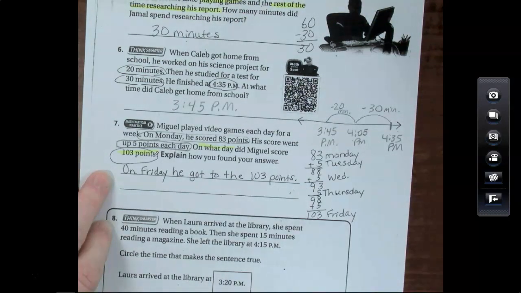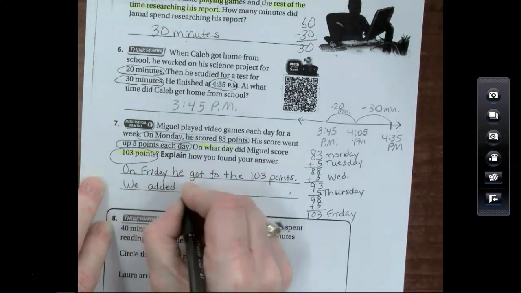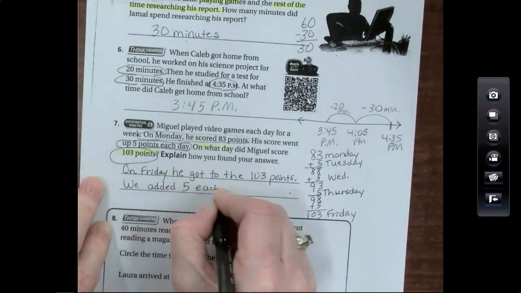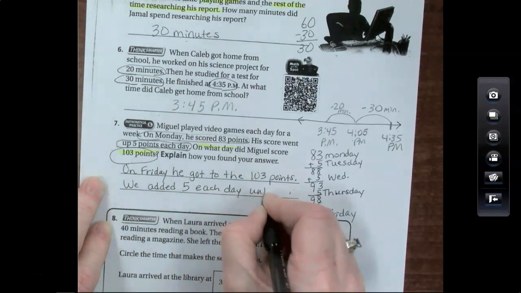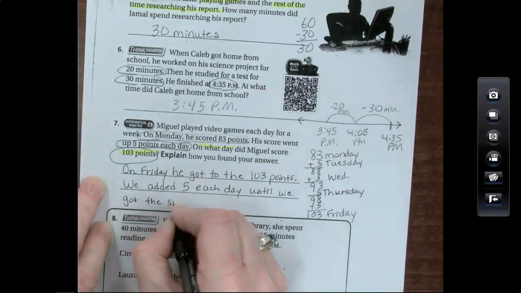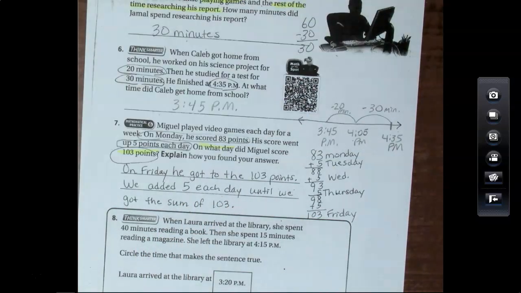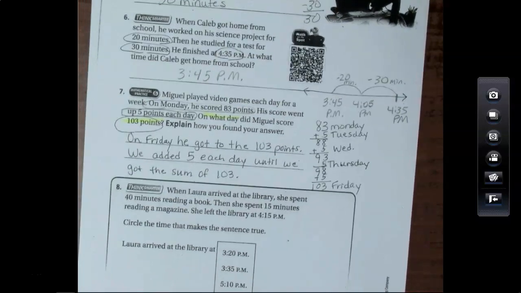Okay, and then it wants to explain how we found the answer. Well, we added 5 until we got the sum of 103. We added 5 each day until we got the sum of 103. Okay? That one made you think. That one made you think, boys and girls. It's very doable. Okay, and see how I have to write all my work out? I just have to write everything out to help me get the correct answer.